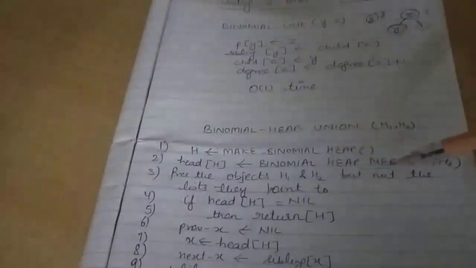Let's take a look at binomial heap union h1 comma h2. First, we are making the binomial heap H. Head of H is binomial heap merge h1 comma h2, so we are calling the binomial heap merge function. Free the objects of h1 and h2 but not the list they point to.